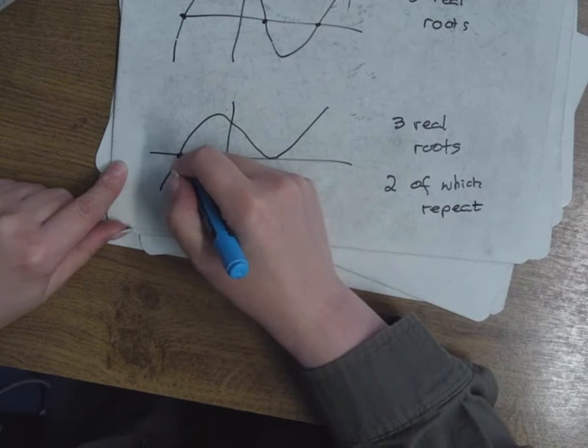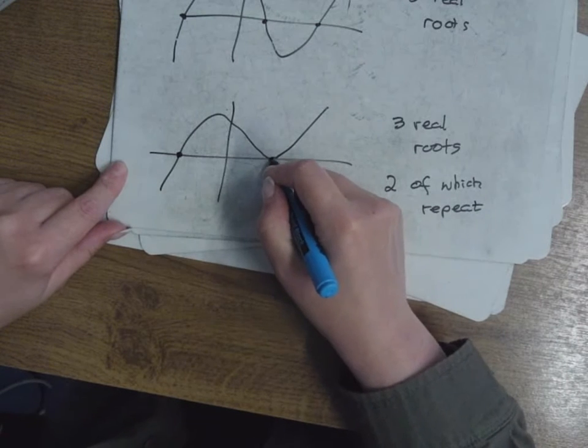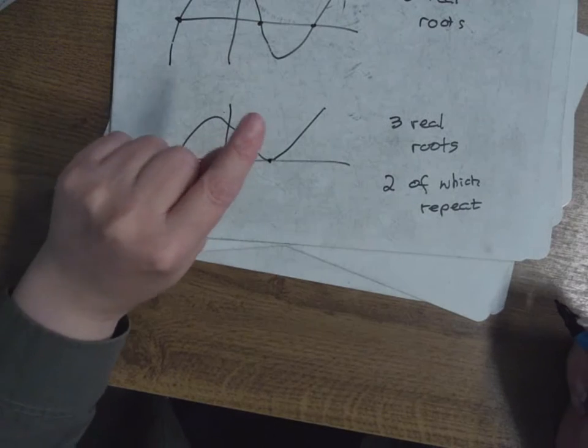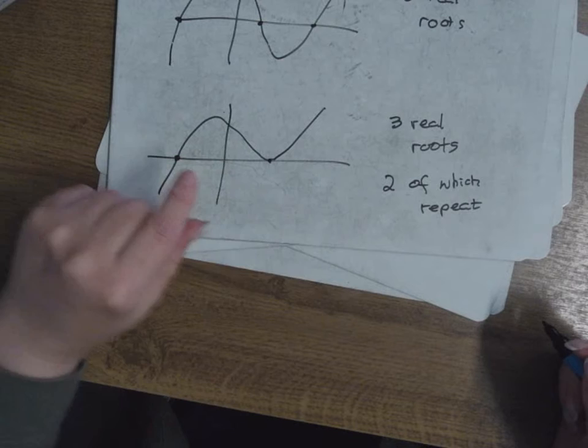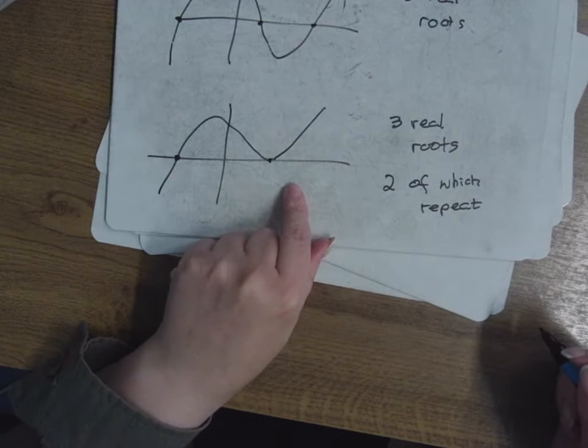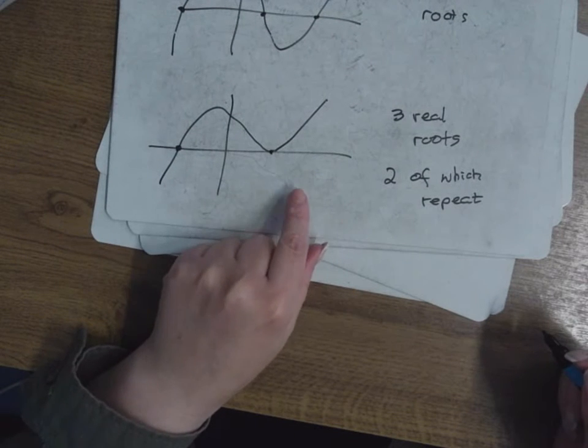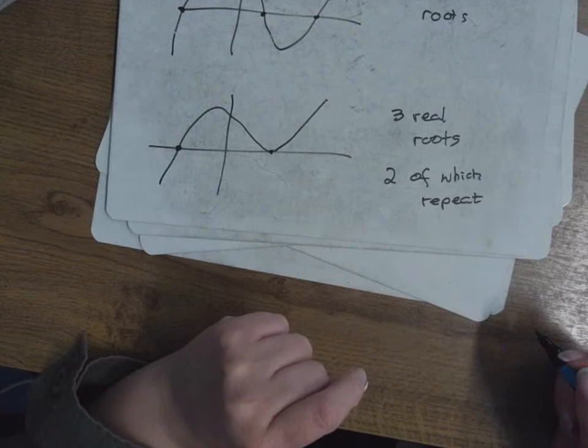So there's one answer, there's the second answer. When you go to solve the quadratic, you probably guess this answer, and it will give you the same answer twice.